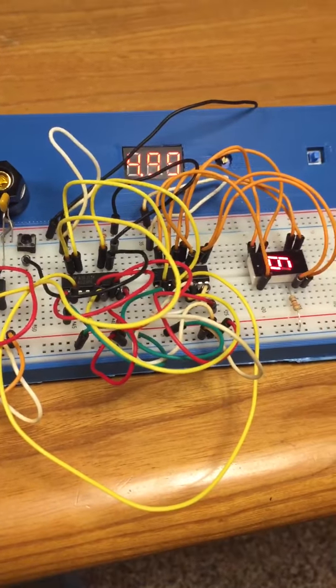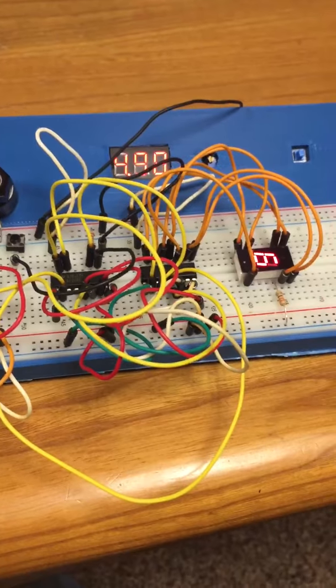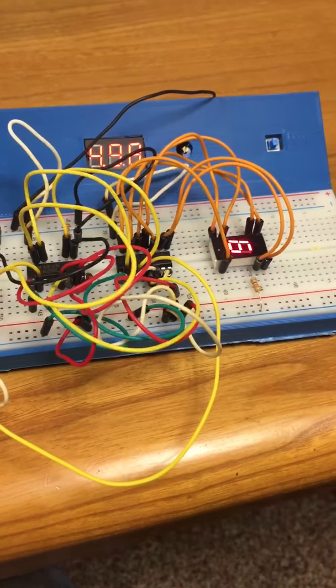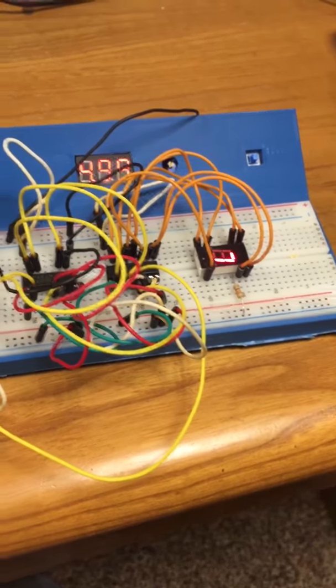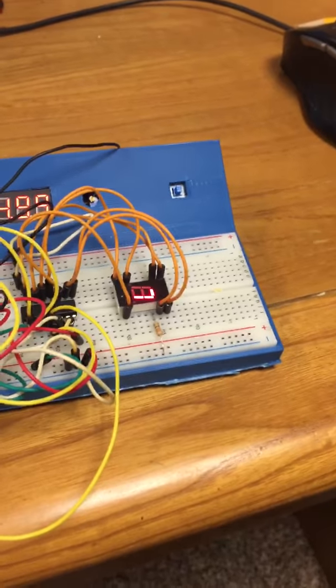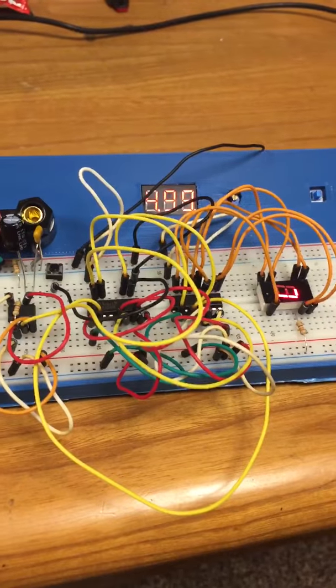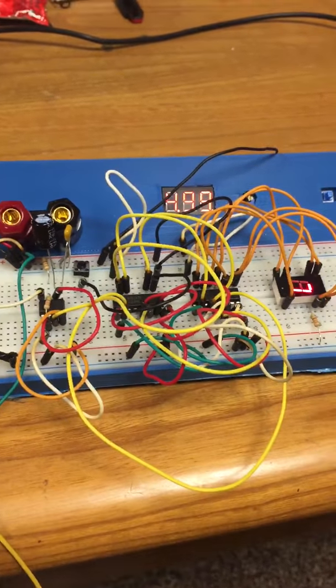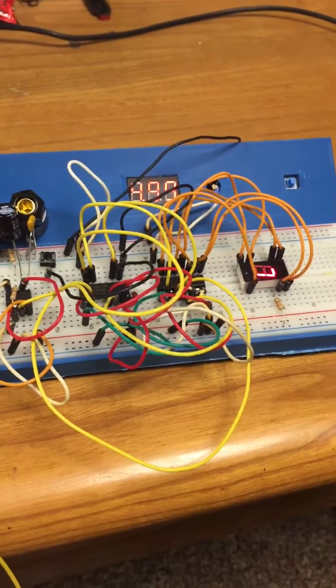I forgot a power wire at one point, or forgot to ground one wire. Pretty straightforward. I think this is functioning exactly how it's supposed to. It seems to fit the description in the instructions for the lab.